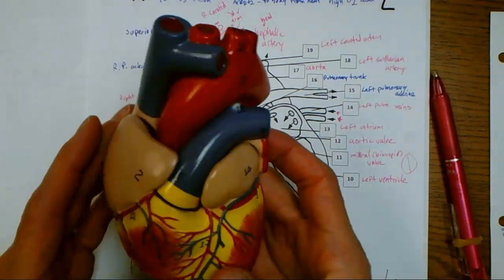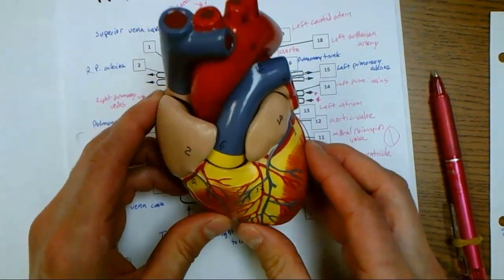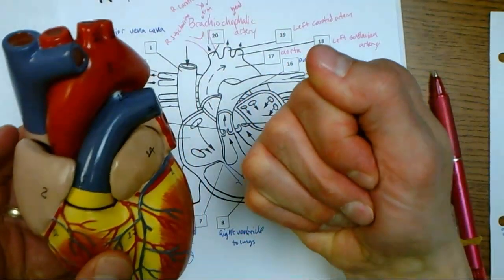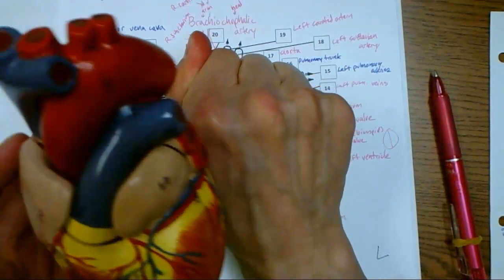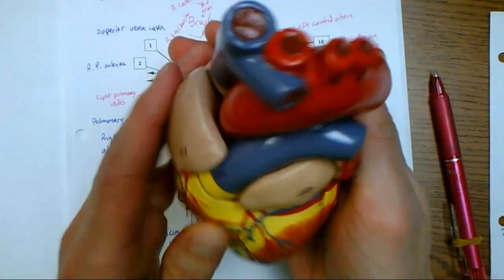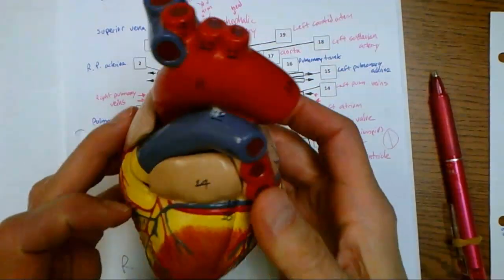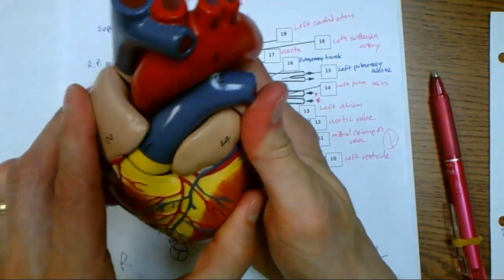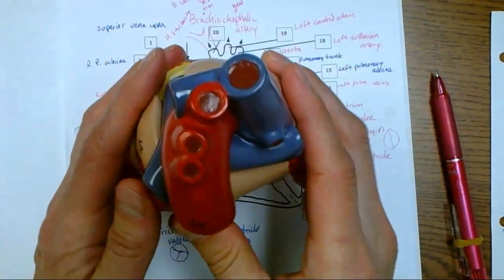So this heart is about life size. Your heart is about the size of your fist, and it is directly under your sternum. I was going to show you, but no, you can't see. It's directly under your sternum, and you have right side and left side.